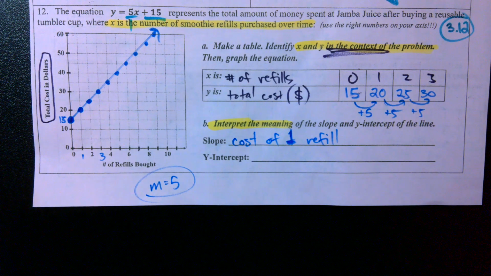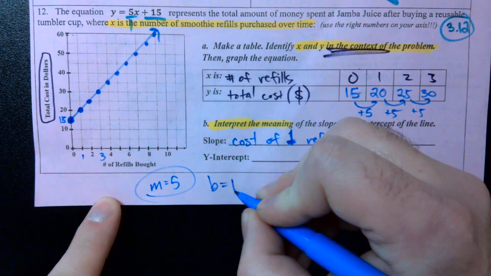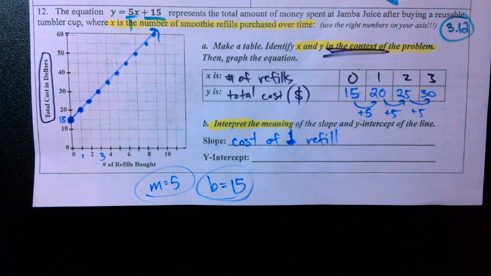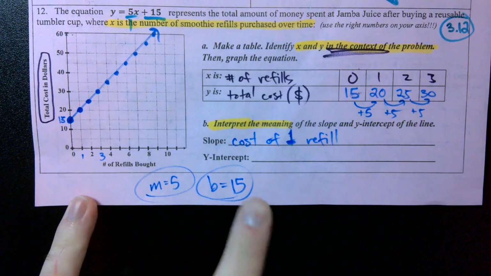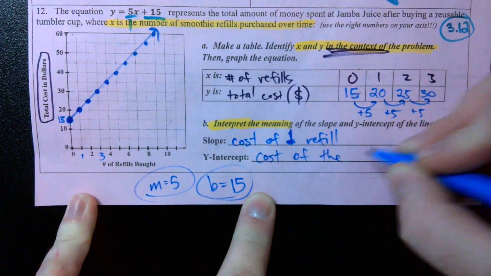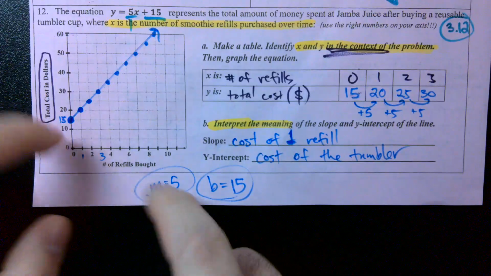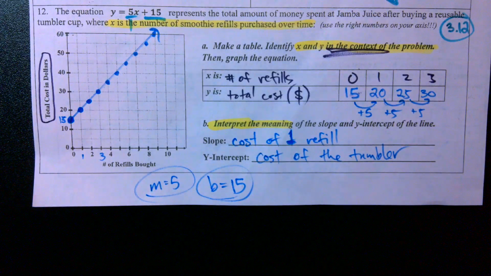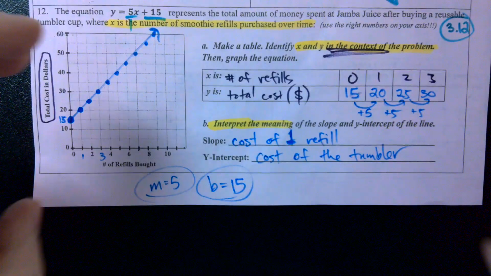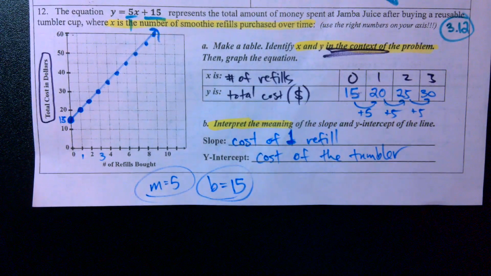You get me? Now, what number is B equal to here? 15. What is the meaning of the 15? How much the cup was. The cost of the cup. Thank you. I've said it over and over again. With a problem like this, where I'm talking about a context, whether it's miles per hour, dollars per refill, dollars per month saved, if I don't understand the context of the problem, I can't do the problem. I won't get the right graph. I won't get the right table. I won't get the right interpretations. Okay?